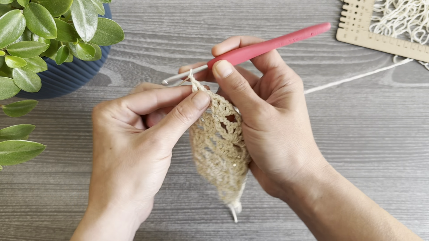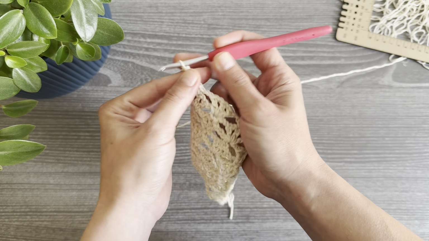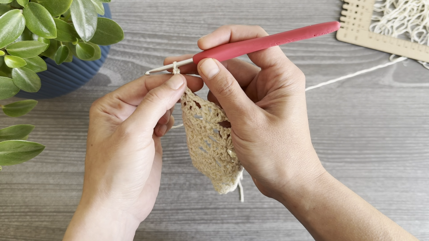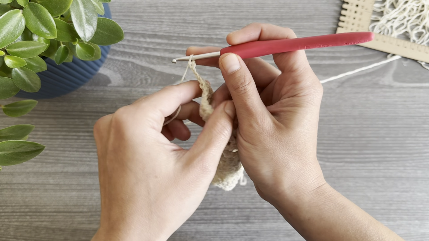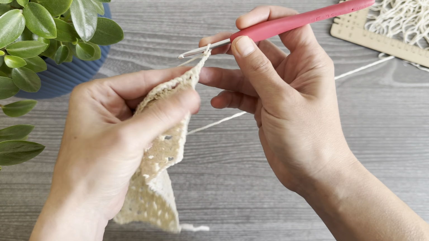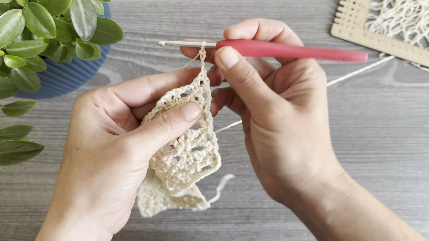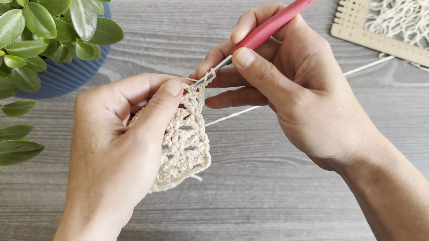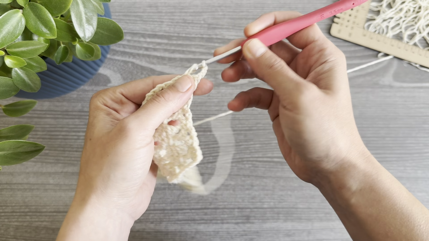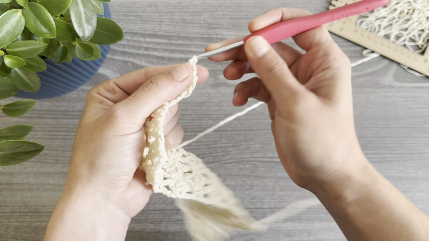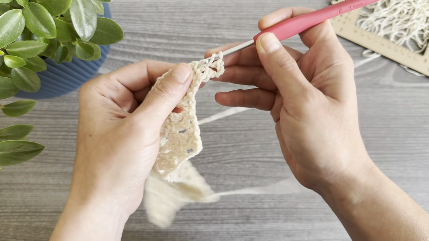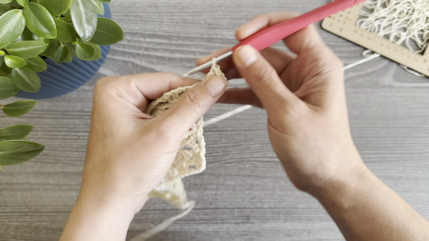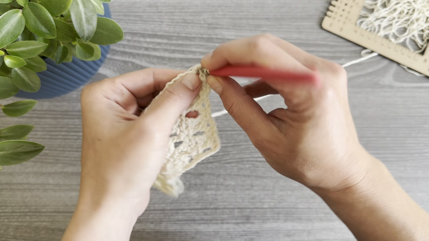So now I will chain 3 again. This will be like my shell stitch, and I will chain 1 more. So chain 4, and then I will go with my shell stitch into the single crochet.